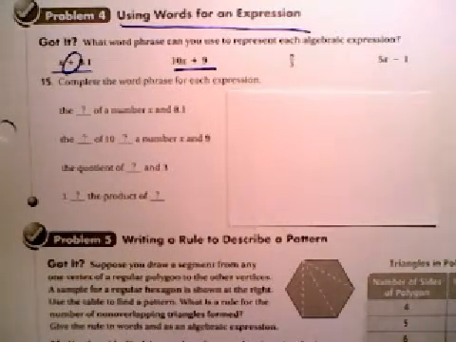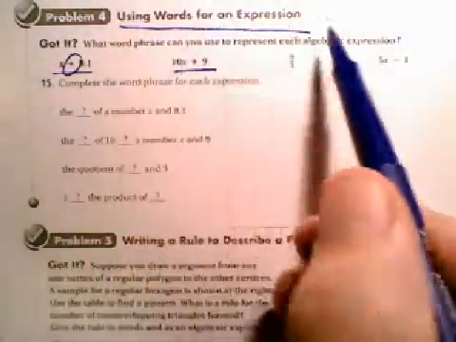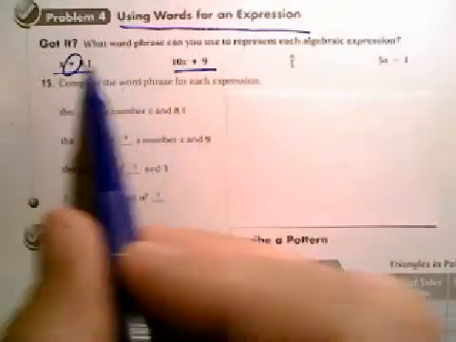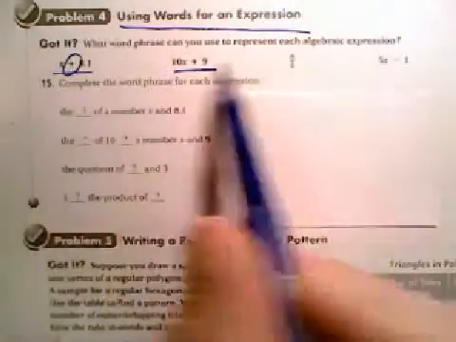Okay, so this is the second of two videos for tonight. For problem number 4, using words for an expression, we're going to look at some expressions and see if we can figure out how to use words to describe those expressions.